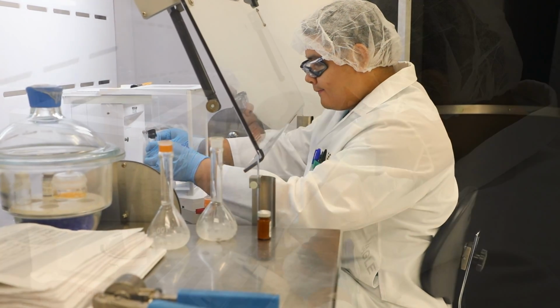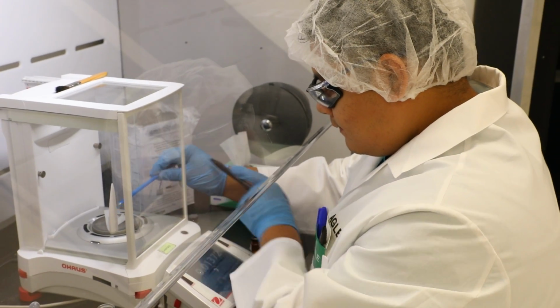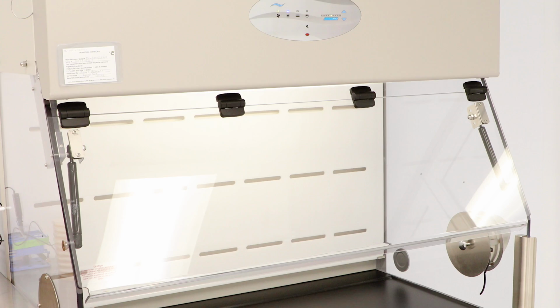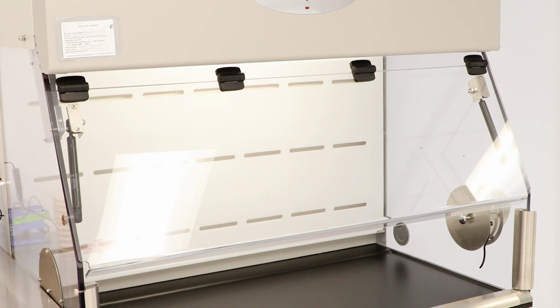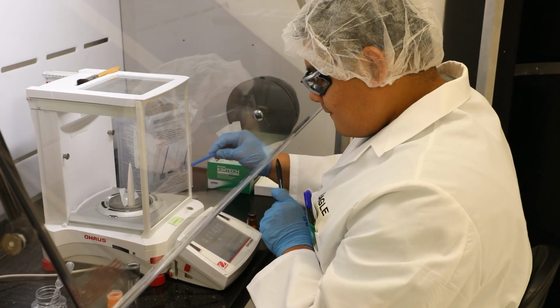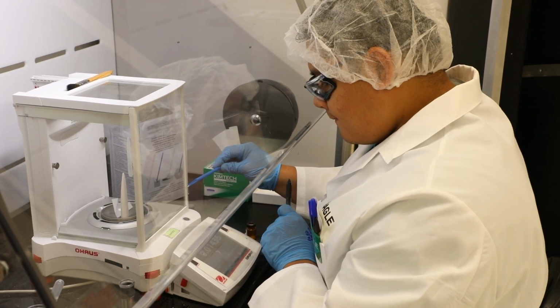Pre-sterilization procedures, such as weighing and mixing, must be done using a method of containment, such as single-use glove bags, containment ventilated enclosures, otherwise known as powder hoods, biological safety cabinets, BSCs, or compounding aseptic containment isolators, CACIs.